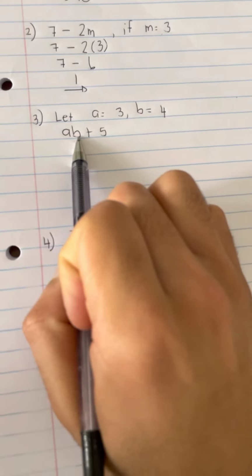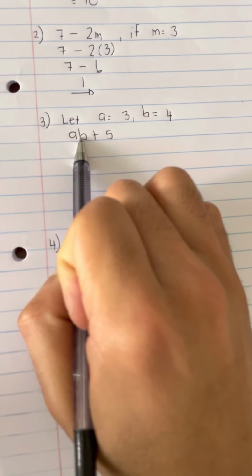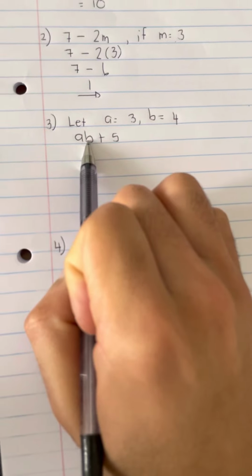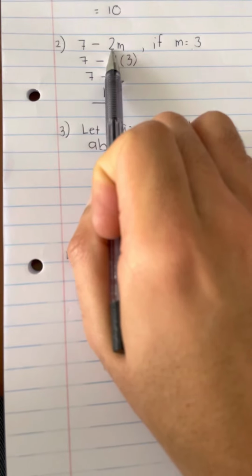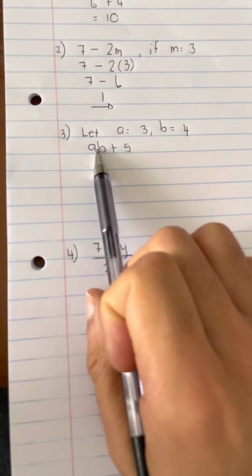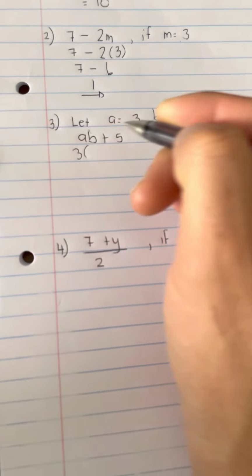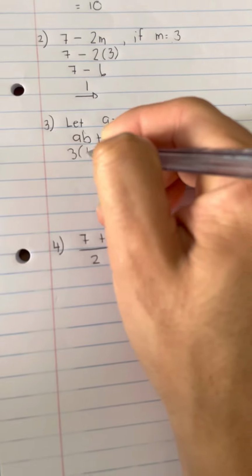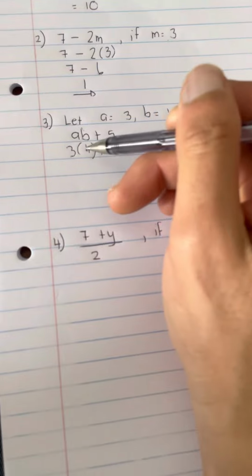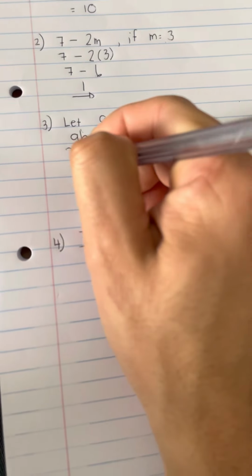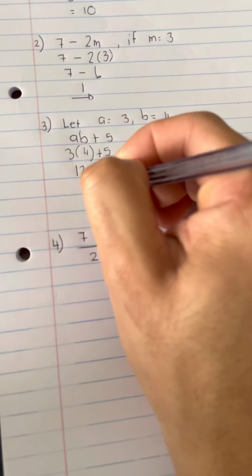Now we have ab plus 5. A and b just means a multiplied by b. It's the same as my 2m, 2 multiplied by m. A multiplied by b. So a is equal to 3, open bracket, b is equal to 4, plus 5. Botma says do brackets first. 3 times 4 is 12, plus 5, and 12 plus 5 equals 17.